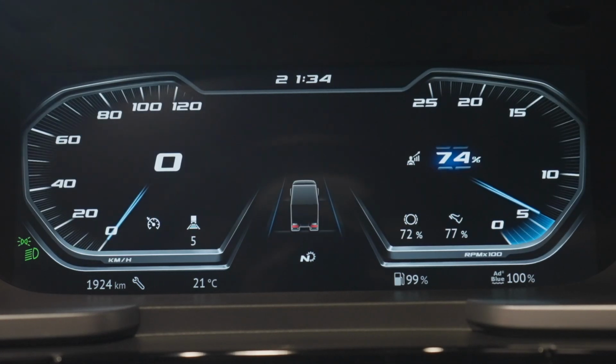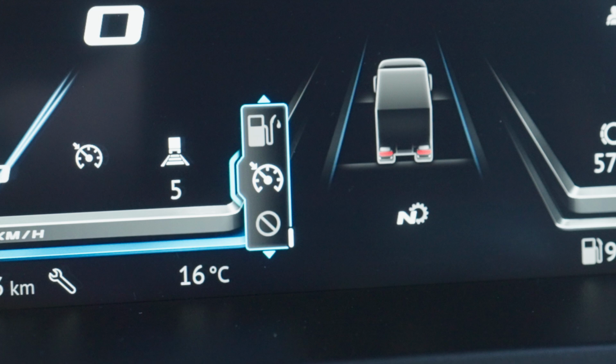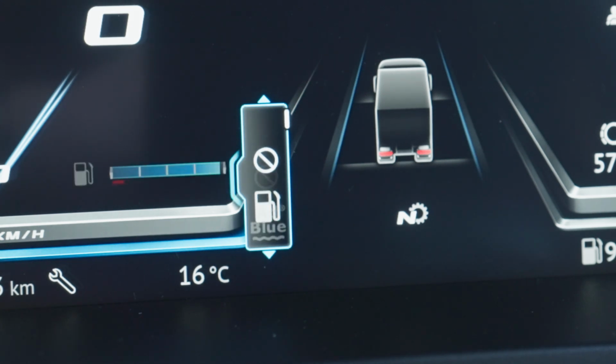There are 3 favourites areas on the display, one on the left, one in the centre and one on the right. On the left, we're currently set up for the downhill speed control and the adaptive cruise settings. Underneath that, we can turn it off.